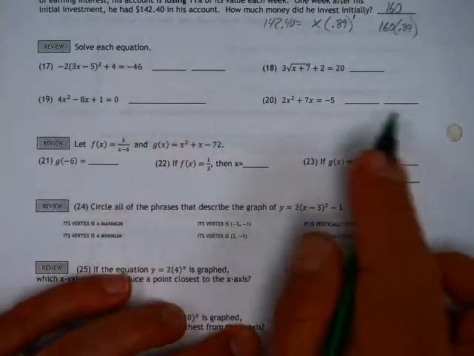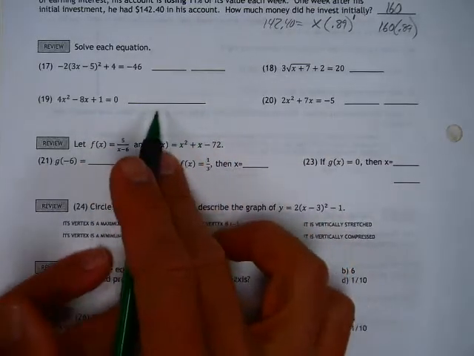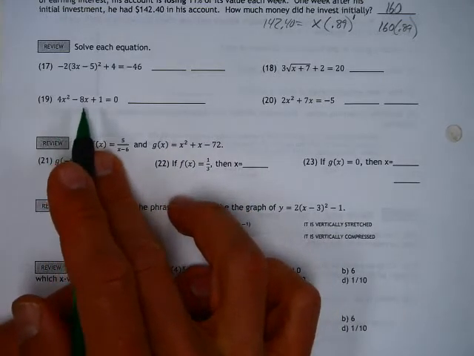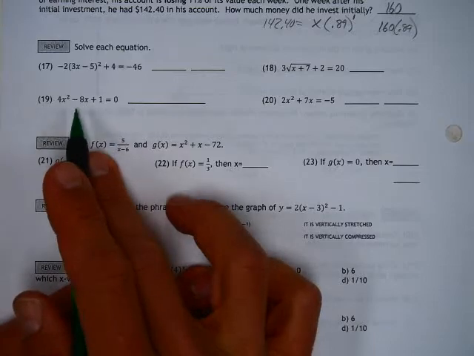Here's the hint. A couple of these have a couple answers. Some have a big long answer, because in this case here, I will say that it does not factor. You've got to do the quadratic formula for this, so I'm going to encourage you to do that.